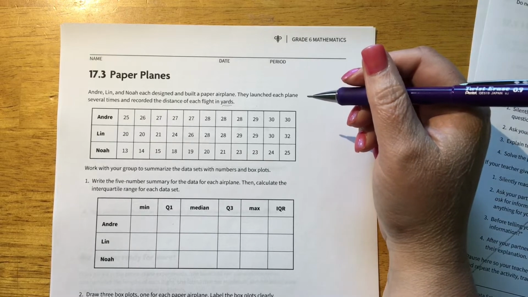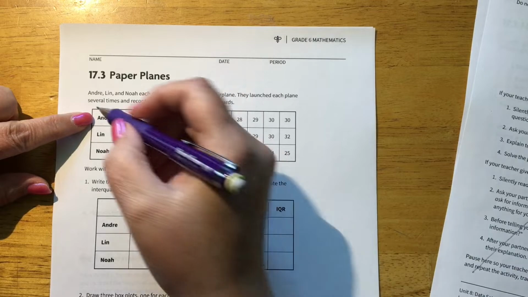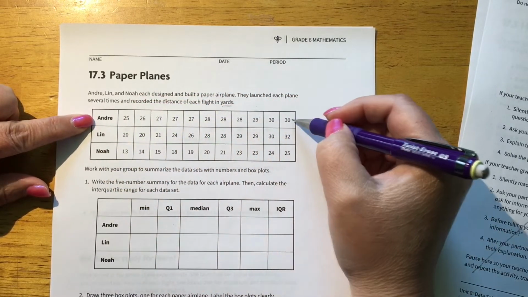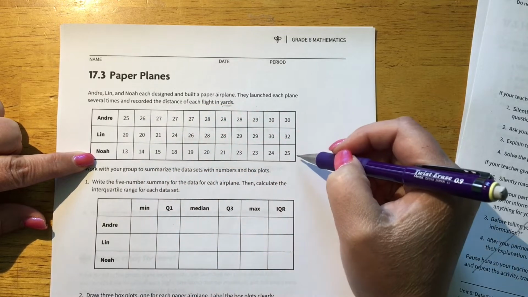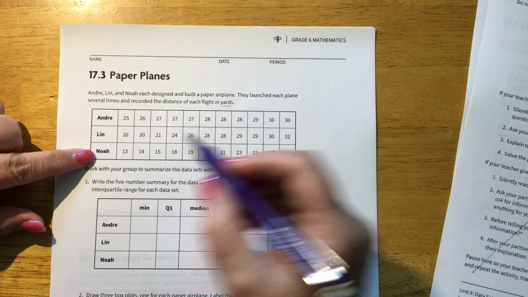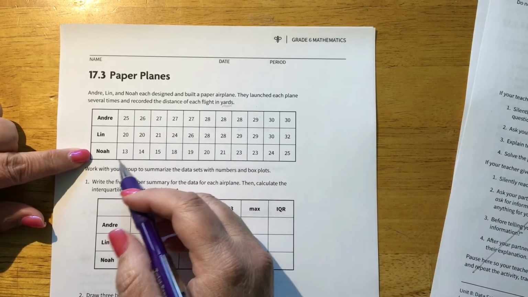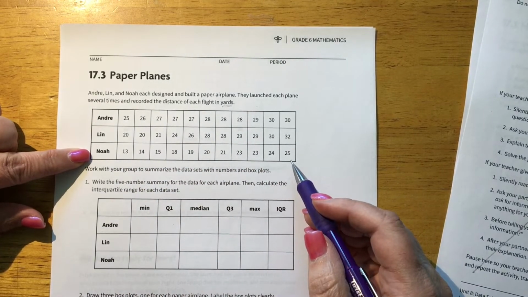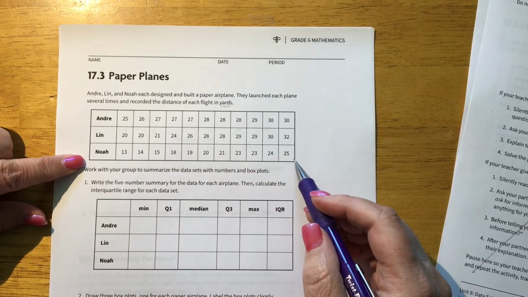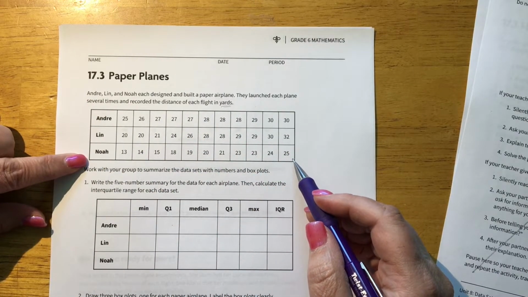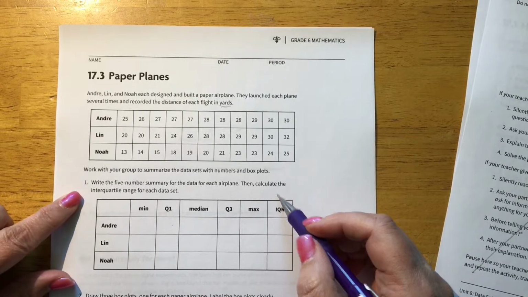That's crazy. That's awesome. So looking at our data, we've got 3 rows of data. Andre's data goes across here, Lynn's data goes across here, and Noah's data goes across here. And notice they're already in order for us. So that's super nice of our workbook for putting those in order for us. I love it when they do that. Okay, so just taking some time to notice those kinds of things will speed things along greatly for us. Let's go into our first prompt here.